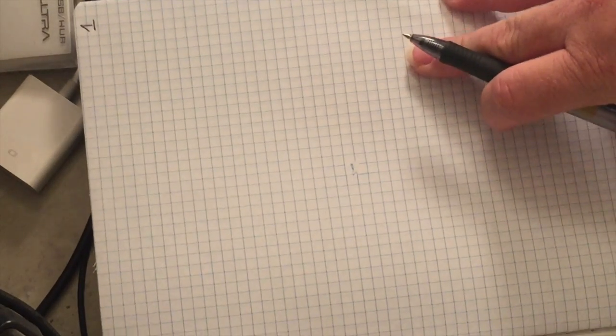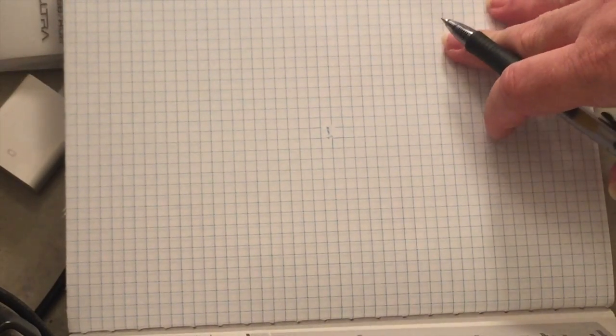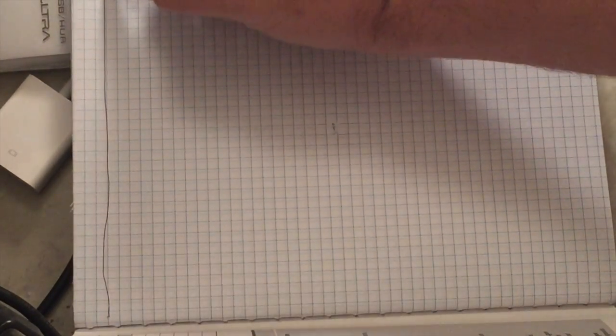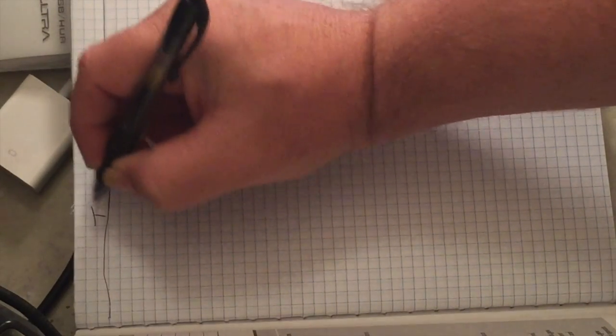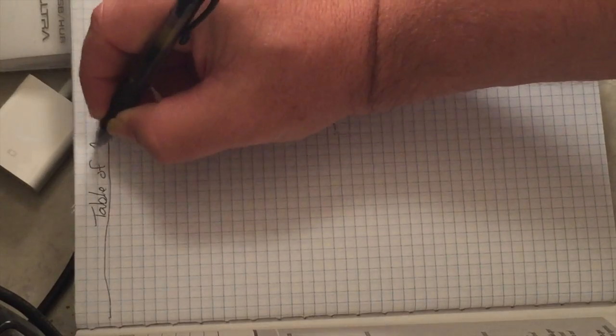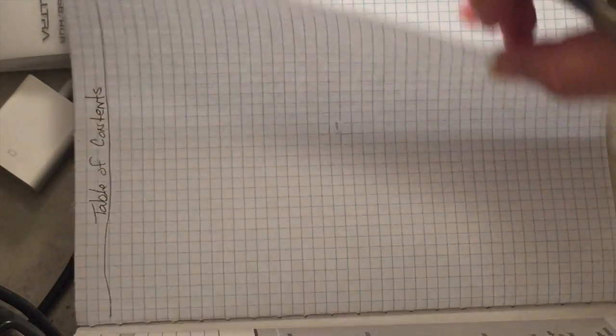And the way that you set up your notebook, the first page, or actually the first 3 pages, are dedicated to your table of contents. So I just start by drawing a line right here. Table of contents. And I do that on the next few pages.